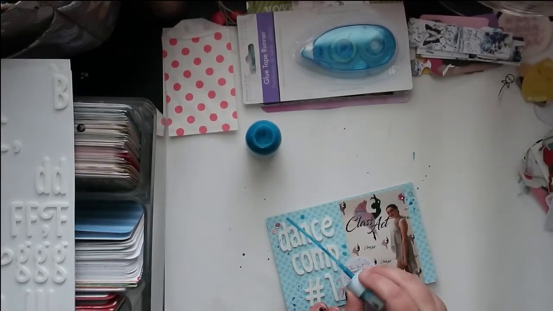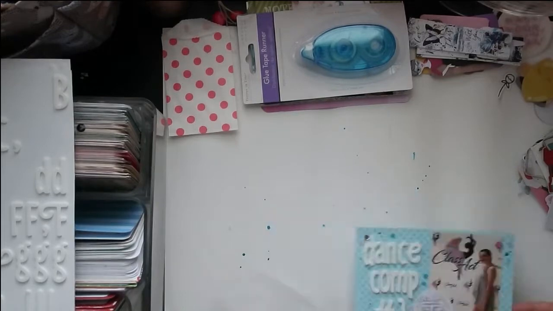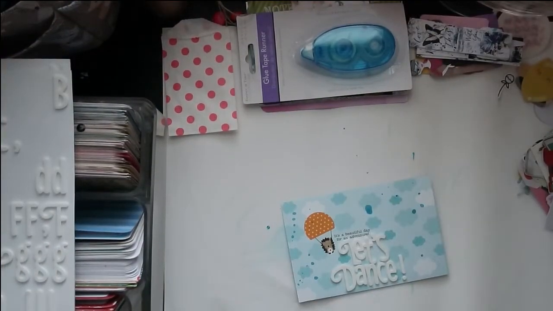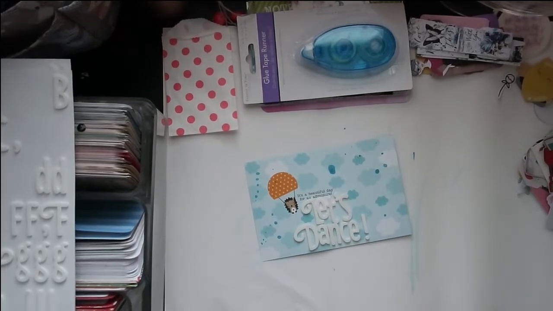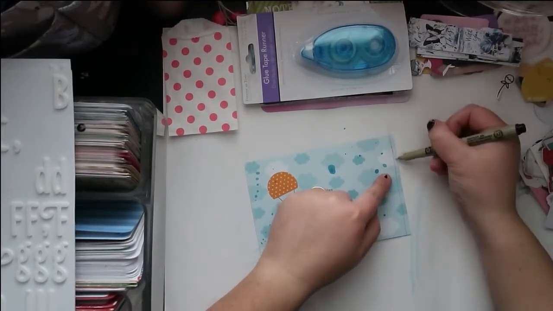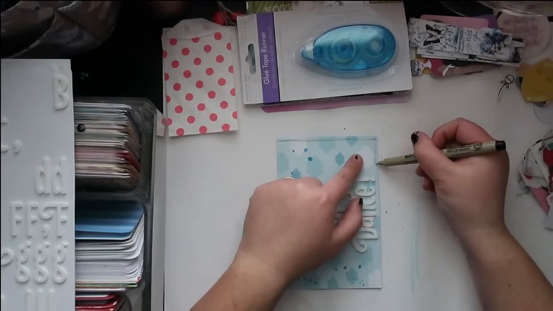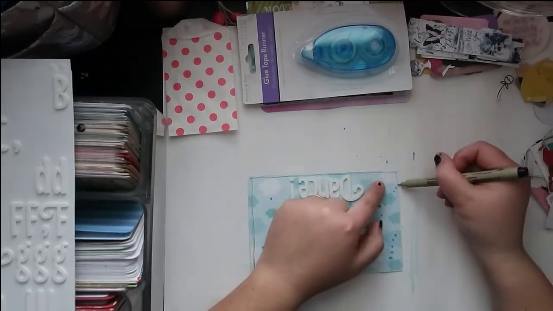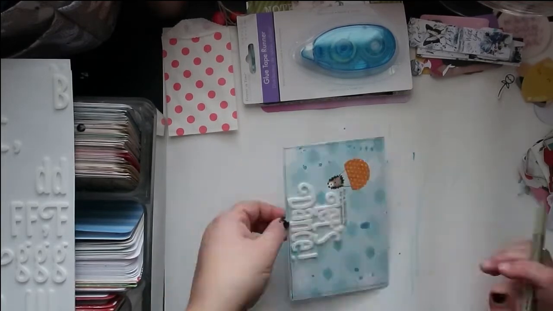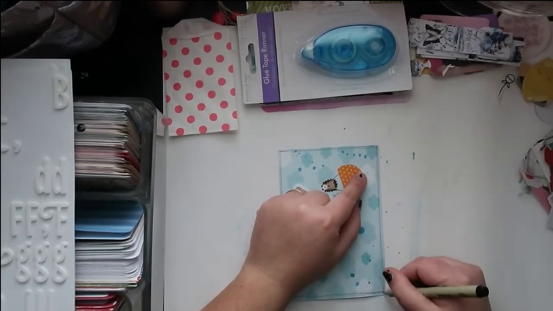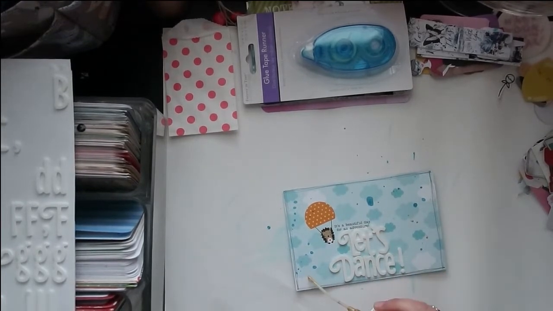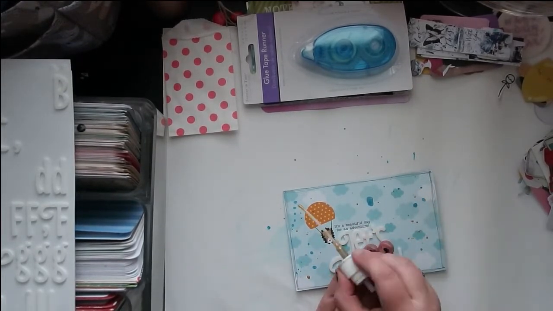So on the front of the card, I just added my title, Let's Dance. The little saying, I think it says, it's a great day for an adventure. And so then I just added Let's Dance to that. And then I'm going to do here some sketchy lines on the outside. And then I splattered it with a blue shimmery mist from Recollections, as well as some Heidi Swap Color Shine in the gold.